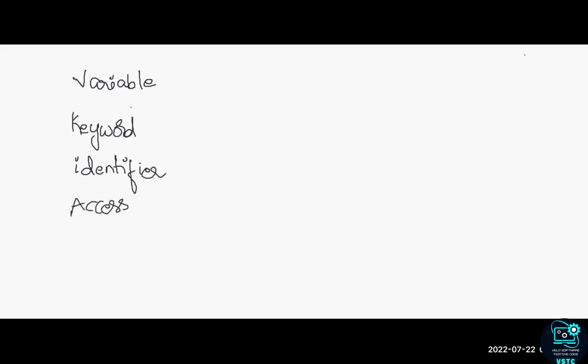Yesterday we discussed a few things like what is a variable, what is a keyword, what is an identifier, and what are access modifiers. We discussed theoretically what these things are.